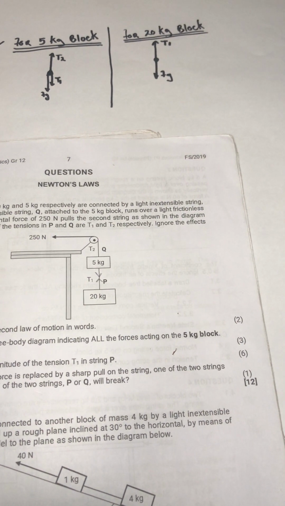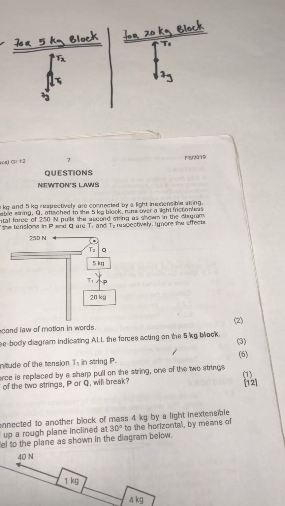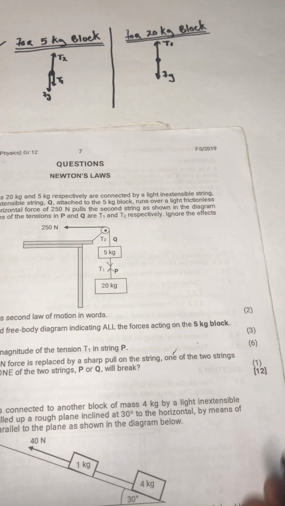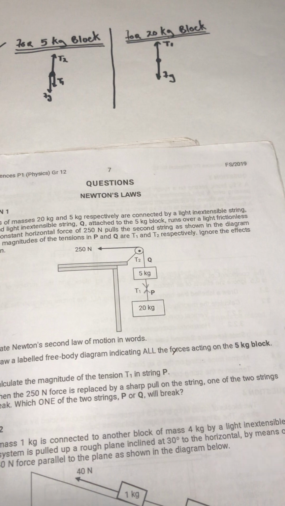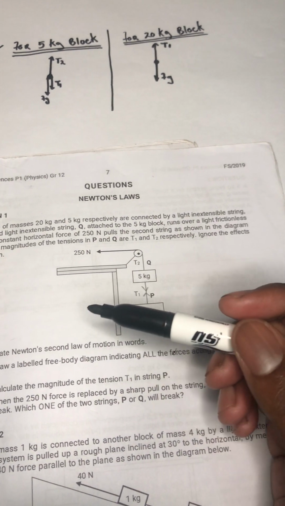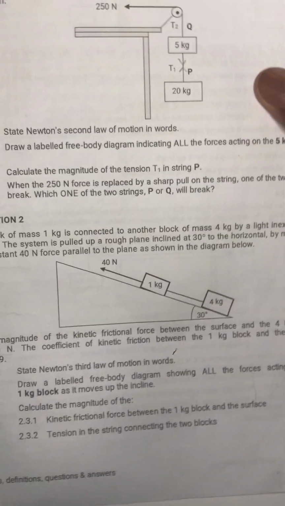So we do not have a normal force in these cases because the objects are not touching a surface.